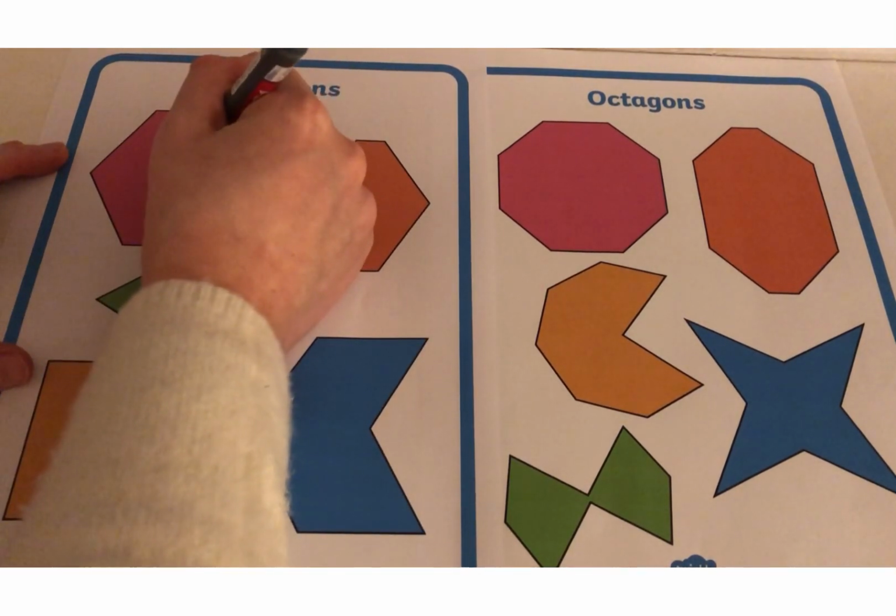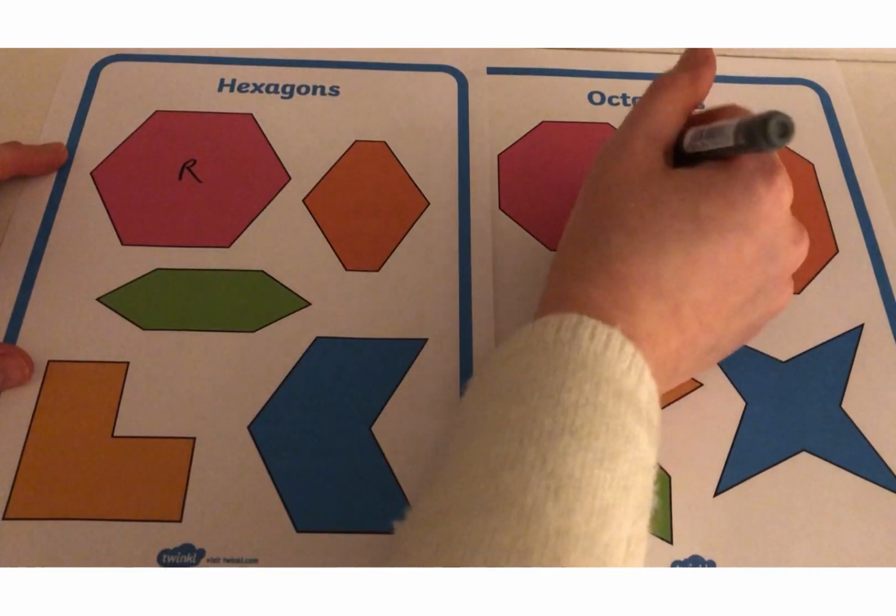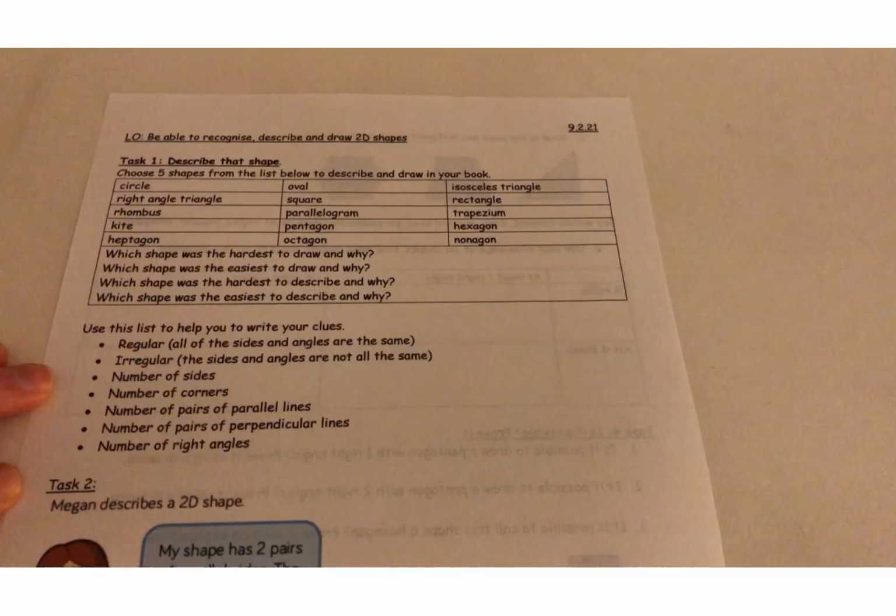This was the only regular hexagon. This was the only regular octagon.